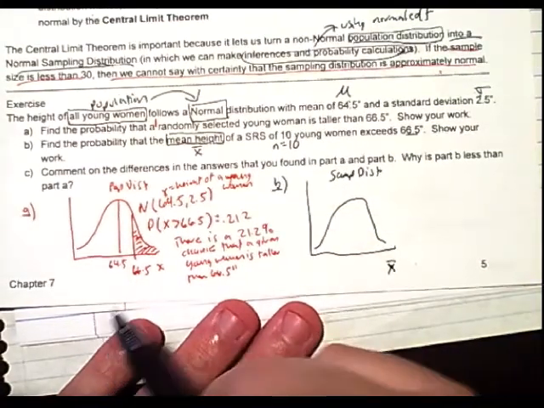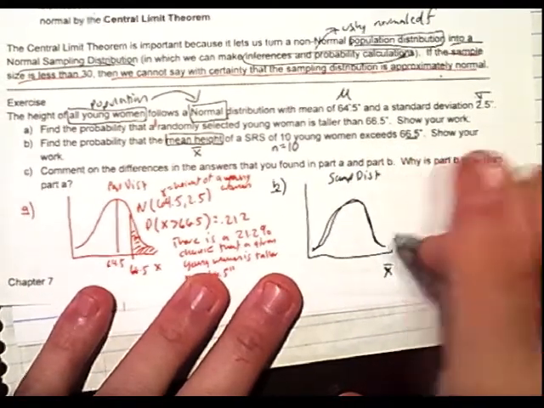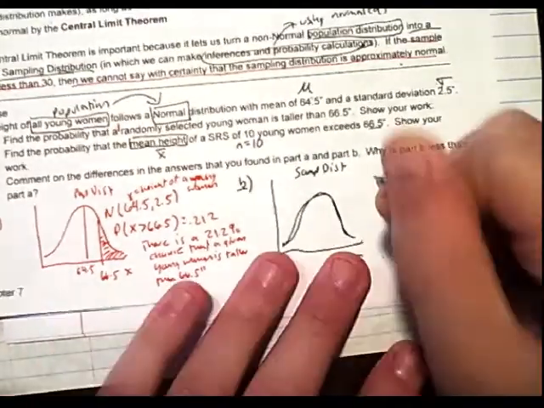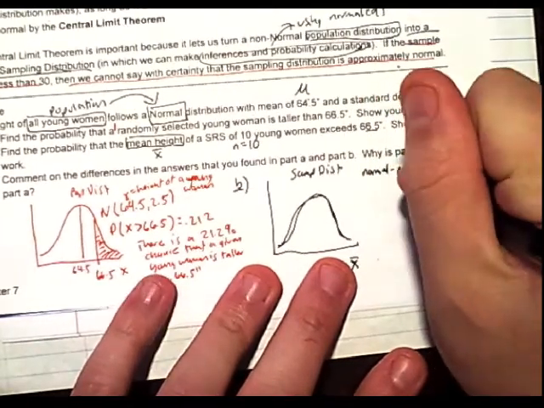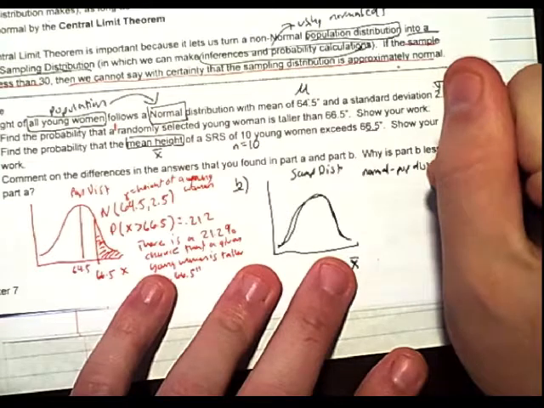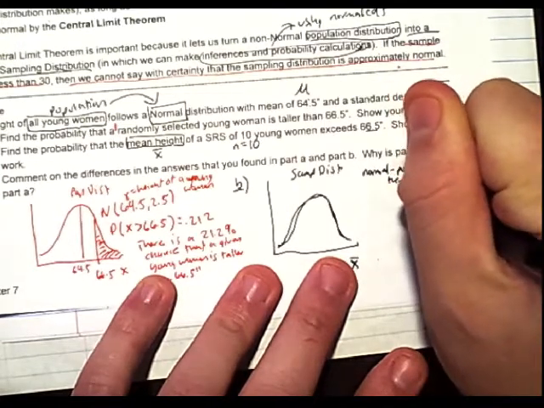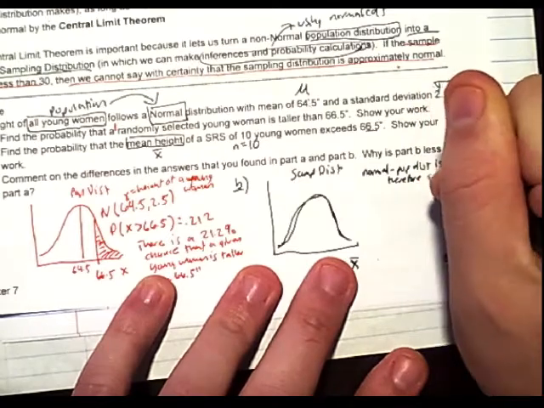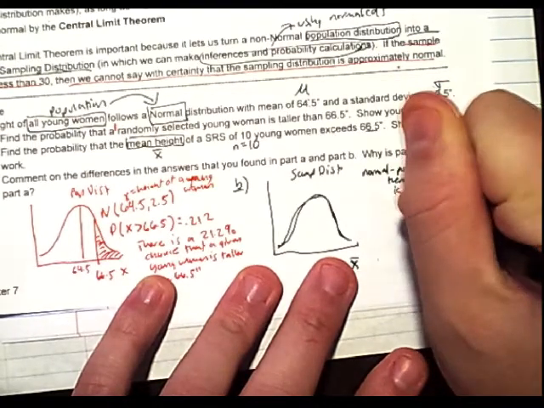So this is going to be approximately normal. So the normal condition, if we write it out, we can say the population distribution is normal, therefore the sampling distribution is normal.